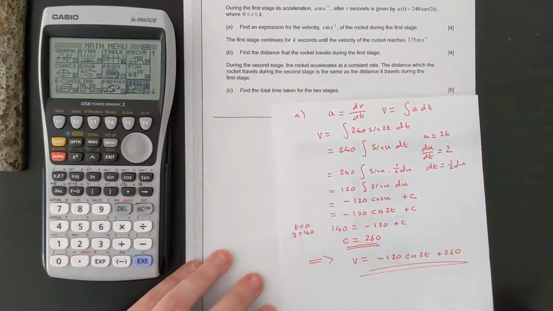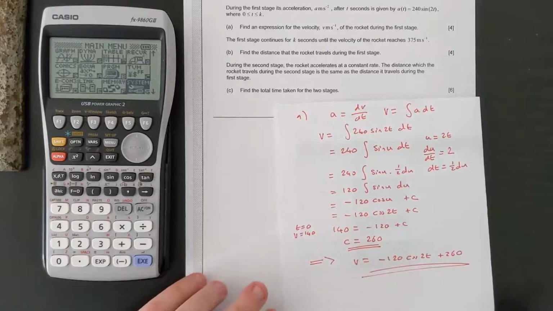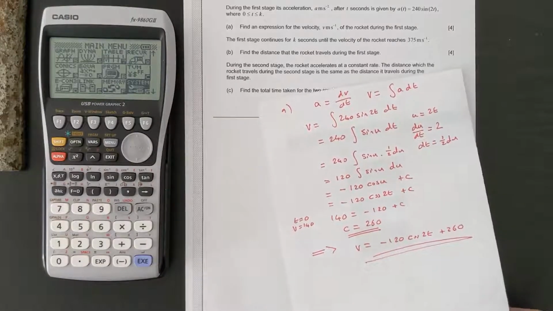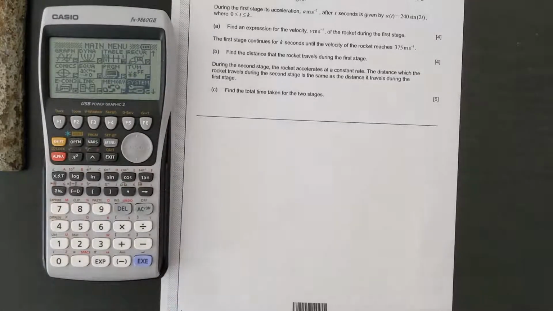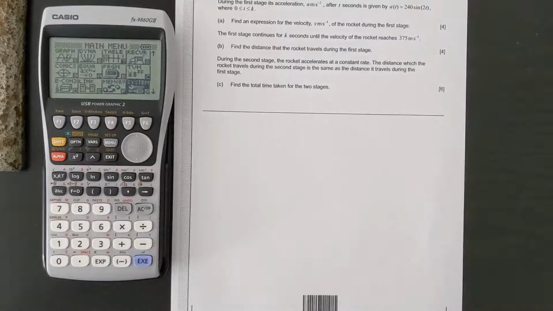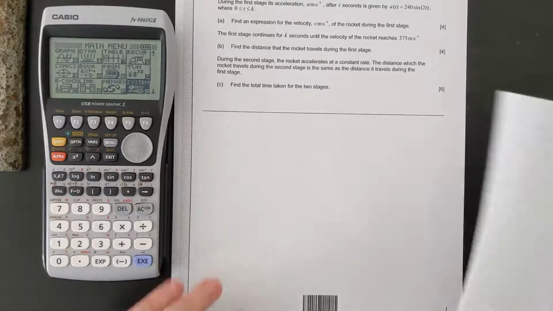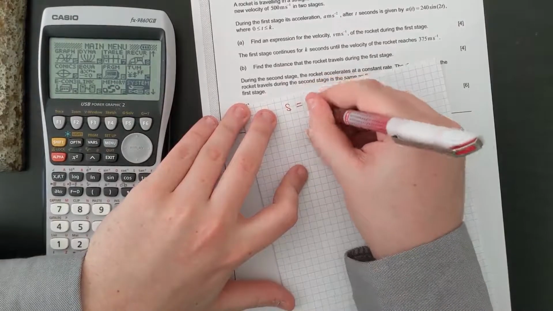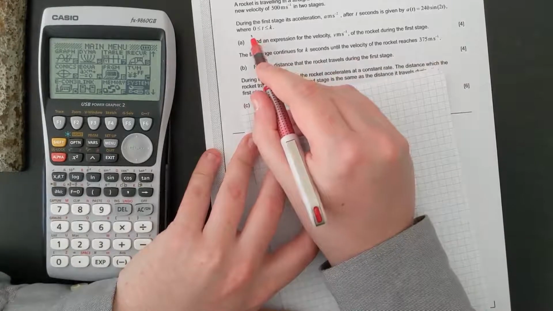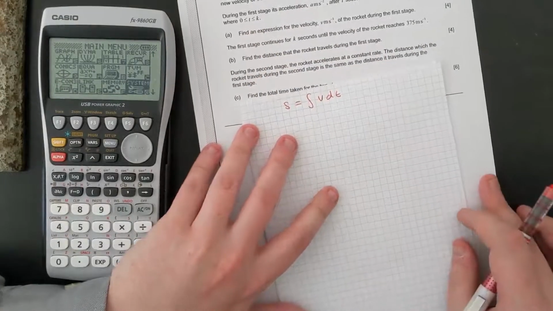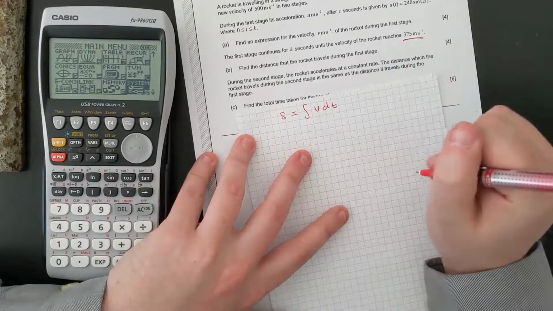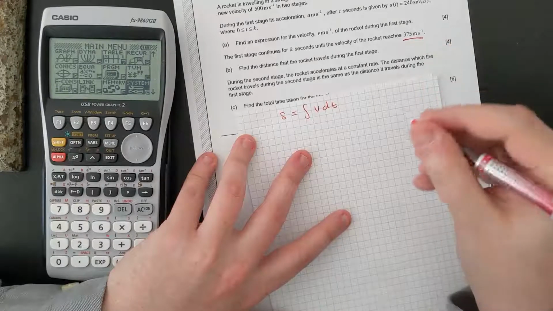So you're told that the first stage continues for k seconds until the velocity reaches 375 metres per second. You're asked to find the distance the rocket travels during the first stage. So I know, just get another sheet of paper, I know that s is the integral of v dt. But I do need to work out my limit. Now I know my initial limit is 0, but I need to find what k is.